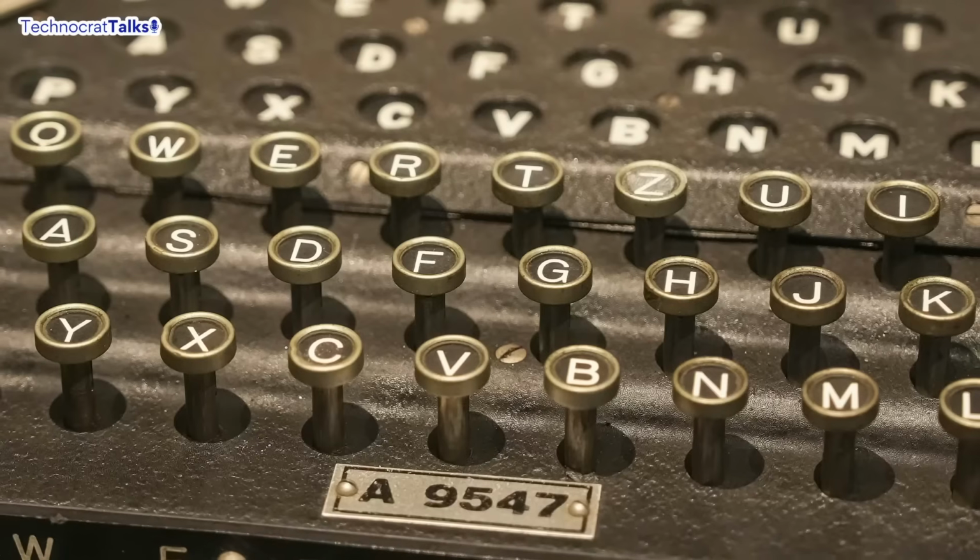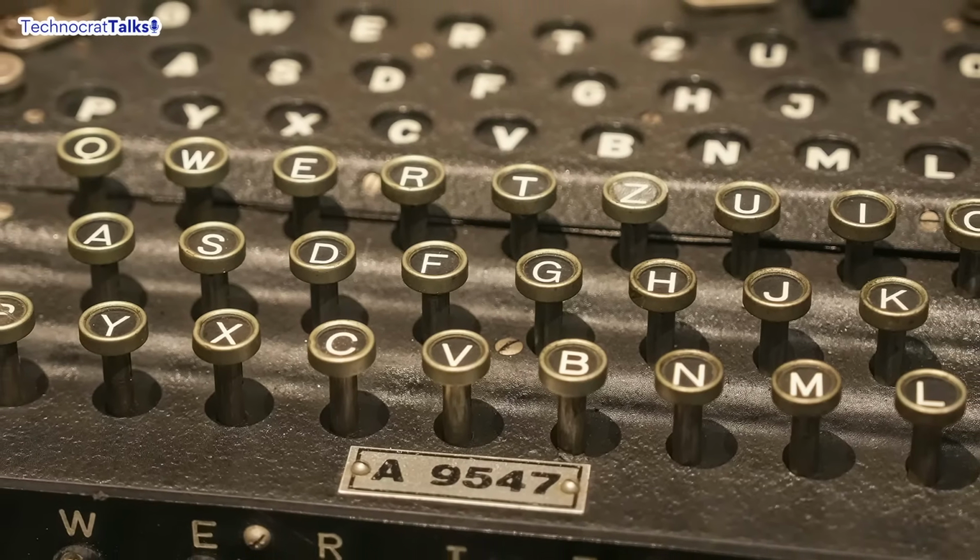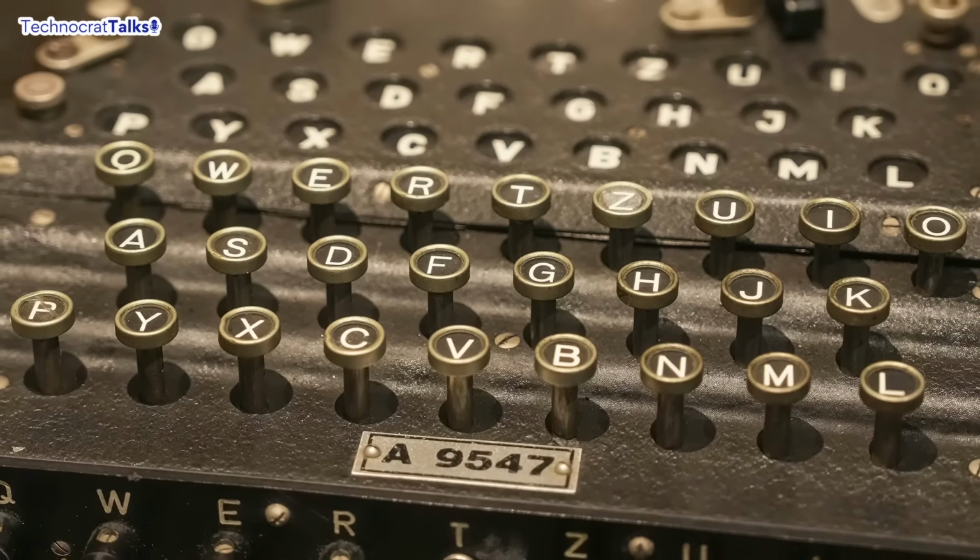In 1940, the Allies had a massive problem, a math bottleneck. In the UK, the Germans were using the Enigma machine to scramble orders. There were billions of possible combinations. If you tried to solve it by hand, the war would be over before you finished the first page.